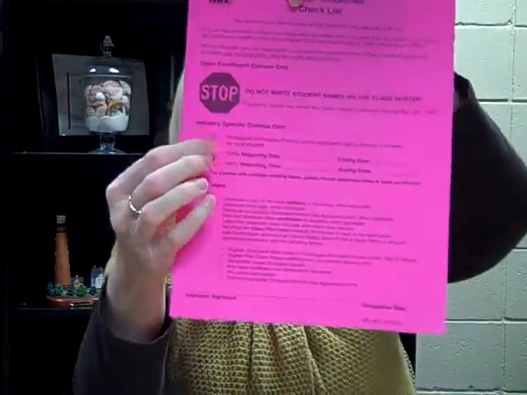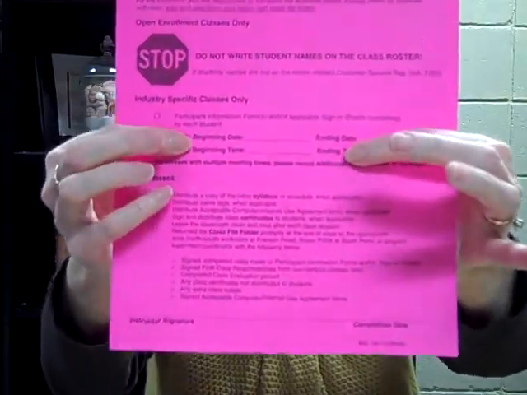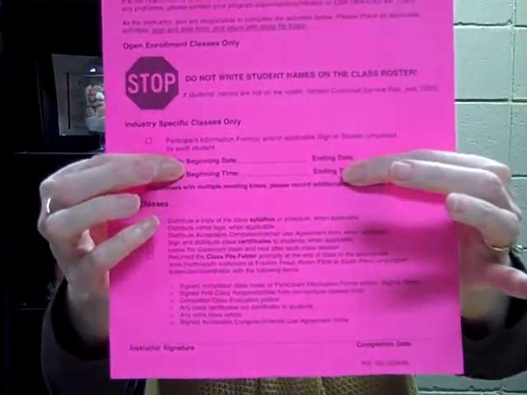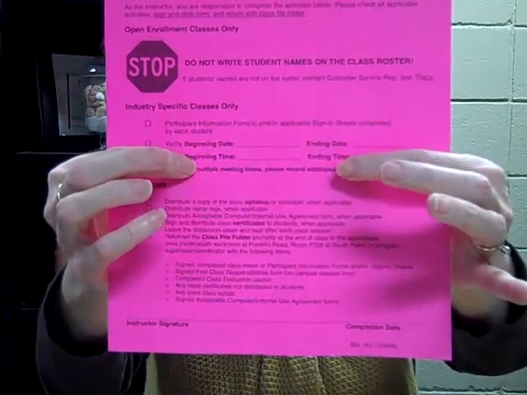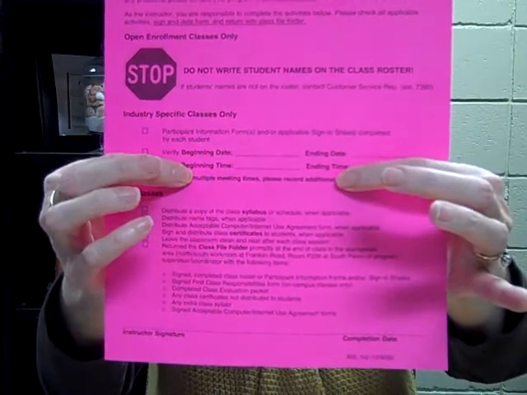The very last day of class, you are to write down whether you filled out the PIF forms. Did you have the students do that? We need the beginning date and the ending date on this sheet, the instructor guideline checklist. Here is the beginning time and the ending time. Please put those down. That's very important, and it must match your timesheet on industry classes.